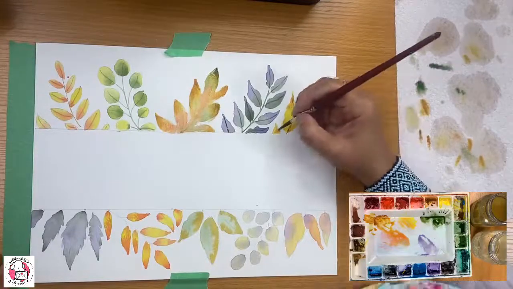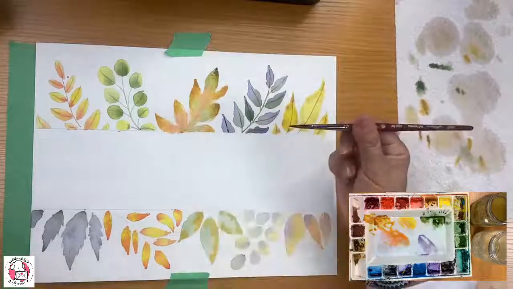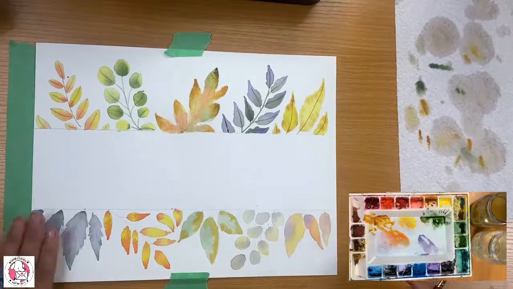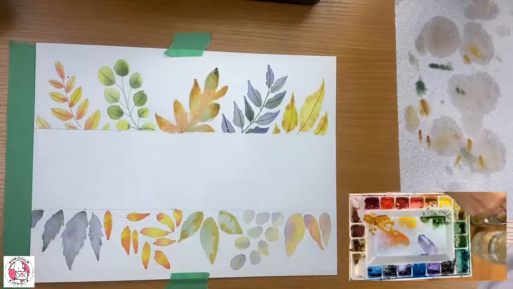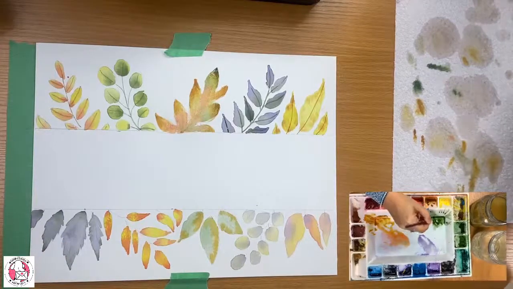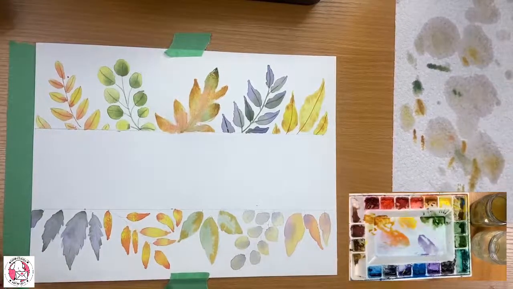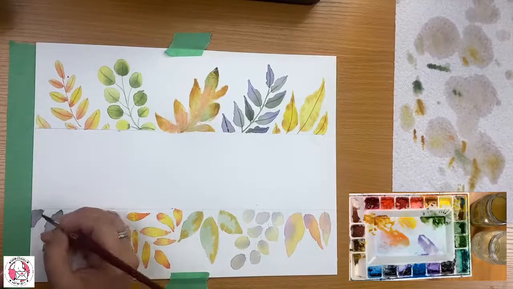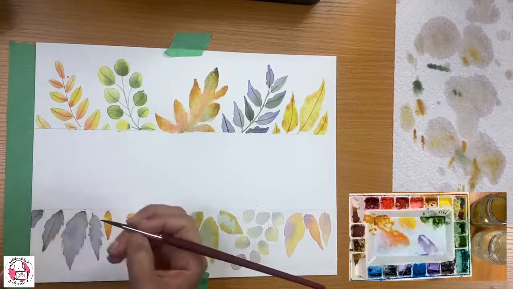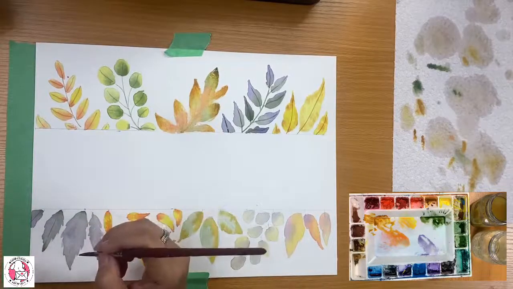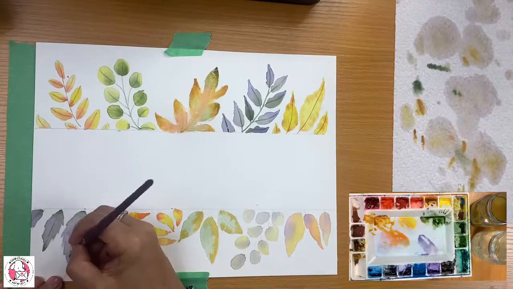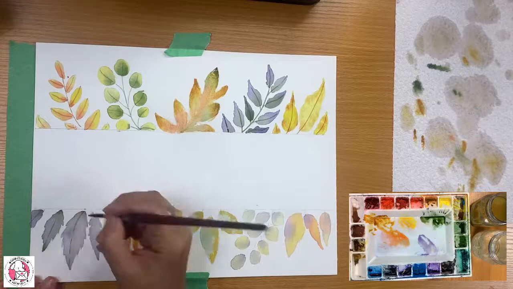If you don't have a liner brush, you can just use the tip of your brush, but it needs to be a long run. Okay, let's go to the bottom. It's going to be green as well. And sometimes I like to separate the brush from the paper to give interesting lines, not straight lines, something like this.